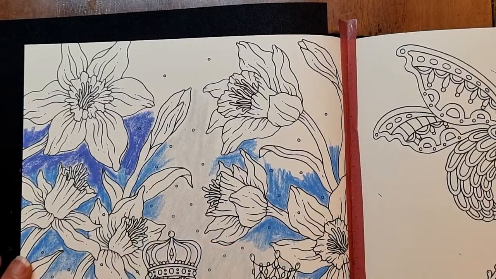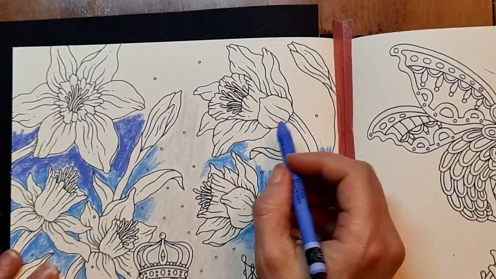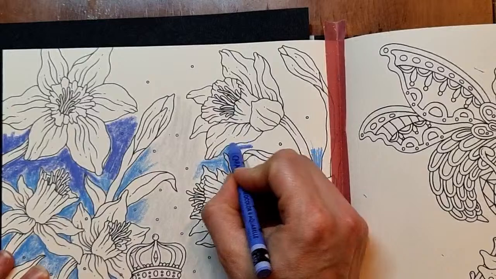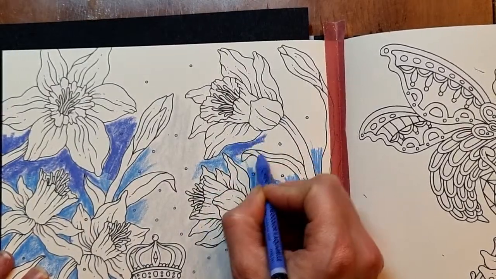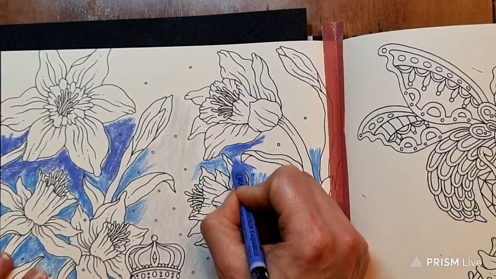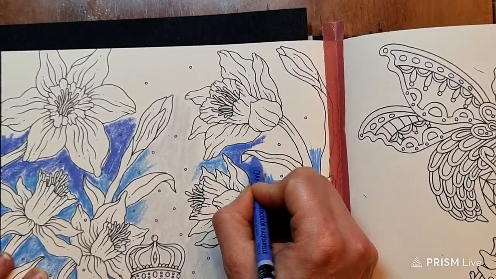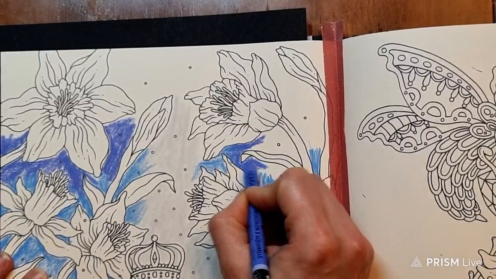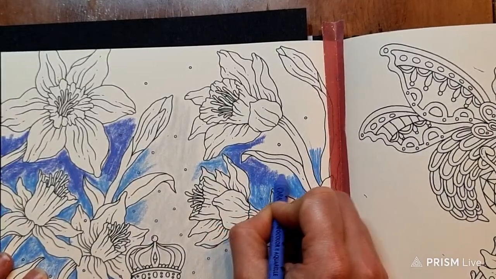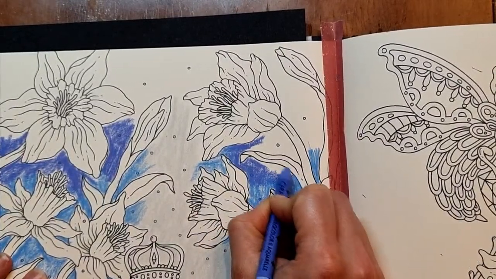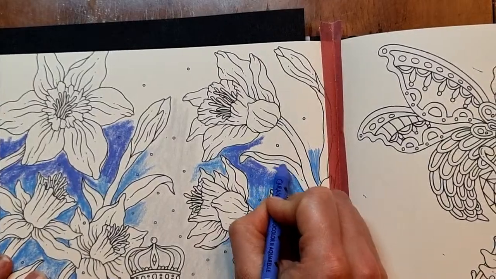Oh, you should play with them. They are so much fun. It takes some getting used to, so the only thing I would say with Neocolor IIs is don't be afraid to press hard. You get a lot of pigment on your page, and you don't actually lose your crayon.